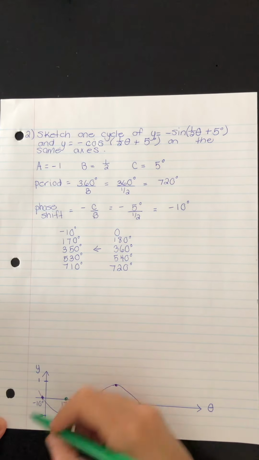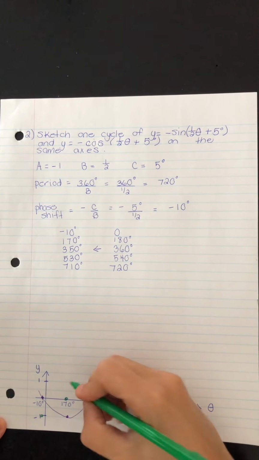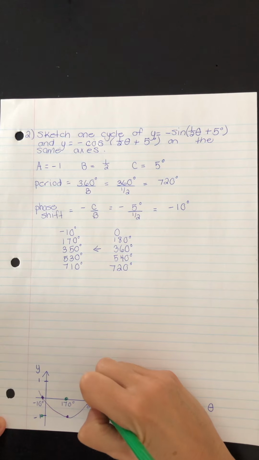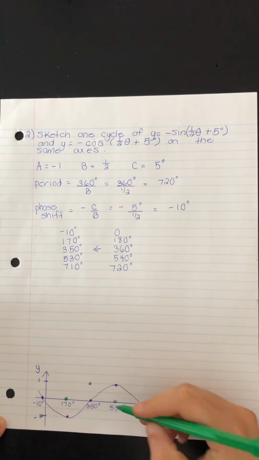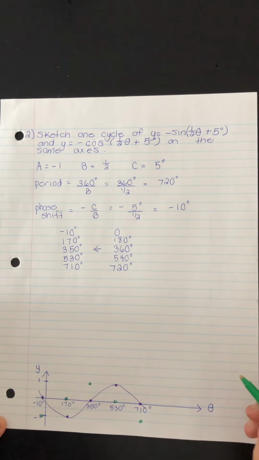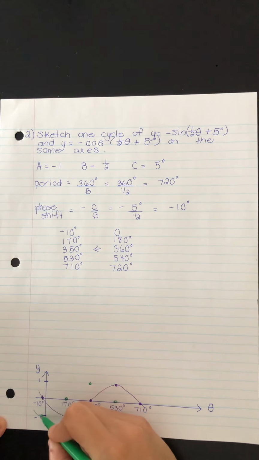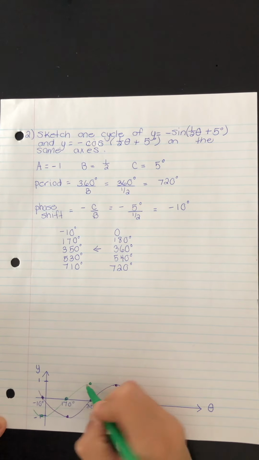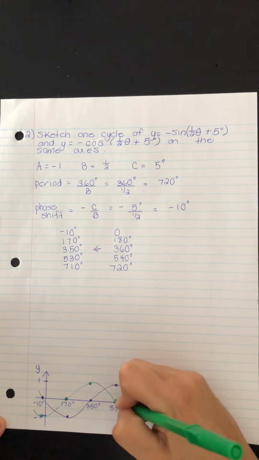It won't be at its maximum till this middle point, back through 0, and then it will be at its minimum again at 710 degrees. Okay, just like that.